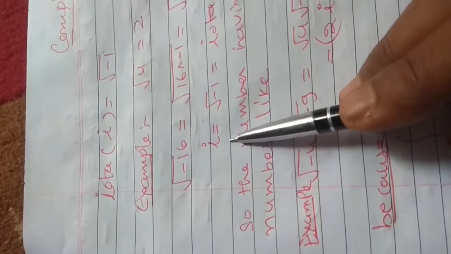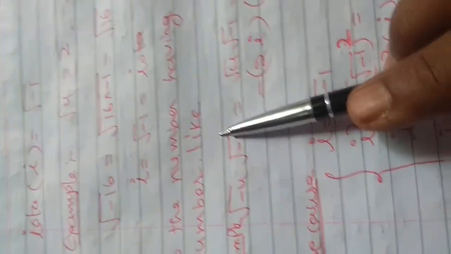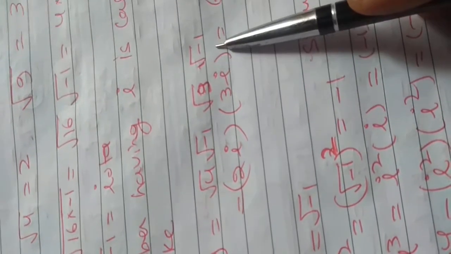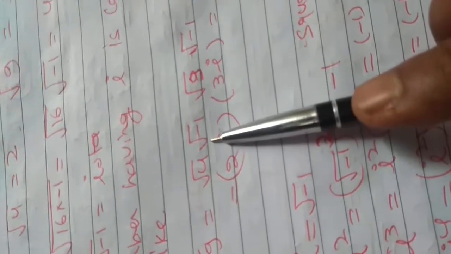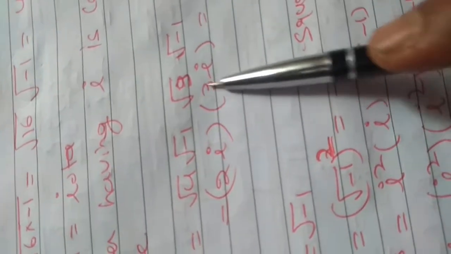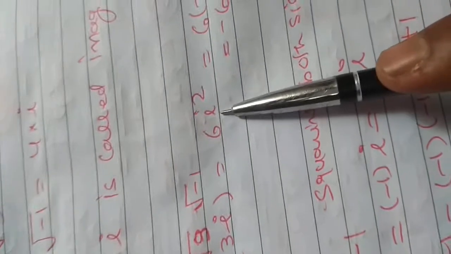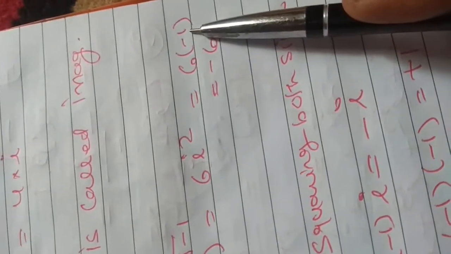Now the meaning of iota is root over minus 1, represented by iota. A number having an iota, i, is called an imaginary number. Like that, root over minus 4 into root over minus 9. We can write it as root 4 into root minus 1, root 9 into root minus 1. Root 4 is 2, and root minus 1 is iota. Root 9 is 3, and root minus 1 is iota. 2 times 3 is 6, iota square. And the value of iota square is minus 1. Later on we discuss why the value of iota square is minus 1. So the final answer is minus 6.